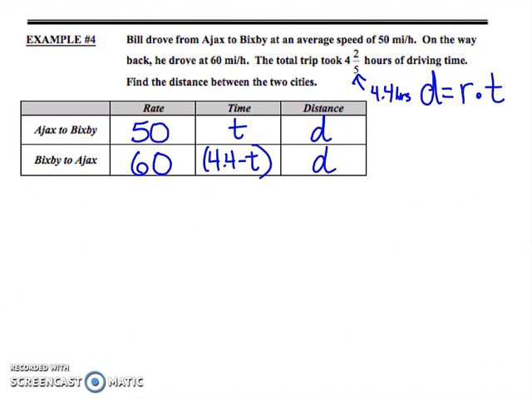They don't tell us how far away Bixby is from Ajax, but it doesn't matter for this problem because what we're going to be looking at is making an equation where we set the distance from Ajax to Bixby equal to the distance from Bixby to Ajax. So that's going to be my equation. My distance from Ajax to Bixby is going to be equal to my distance from Bixby to Ajax.